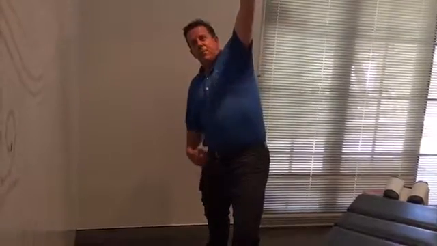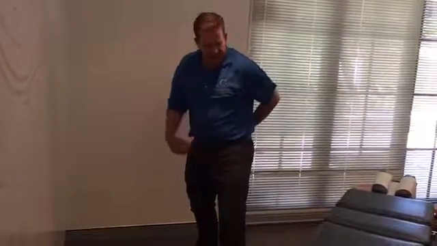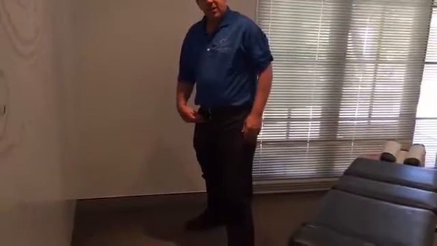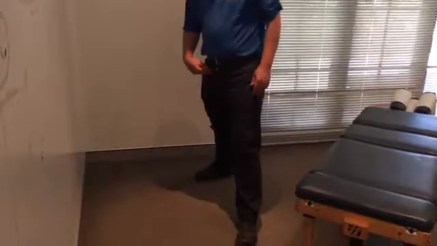You can add some stretch to that by stretching upwards with your hand and reaching upwards, and that'll intensify the stretch there. Or the other way to do it is to tilt your pelvis, so you're almost flattening your lumbar spine and tilting your pelvis back, and that'll actually isolate some stretch in the front of your hip.